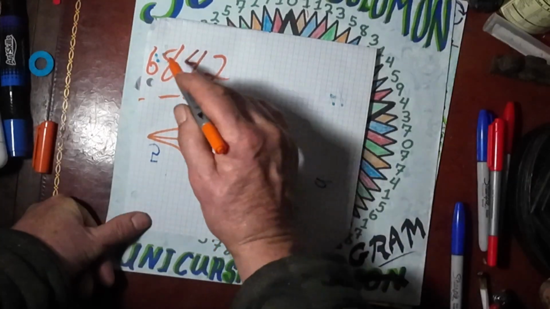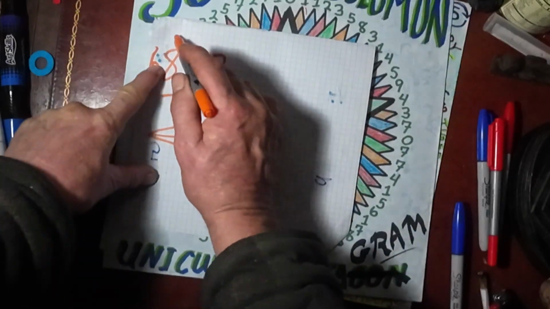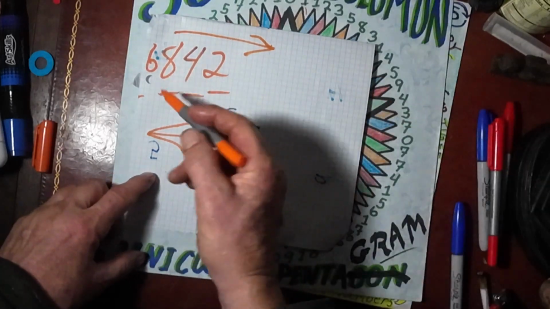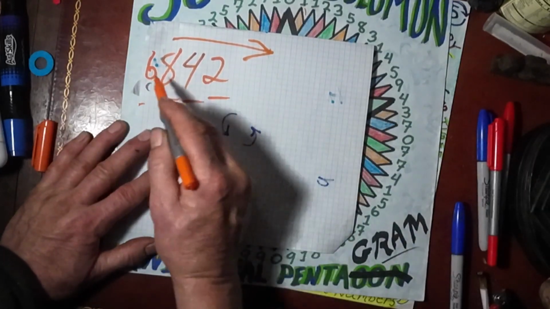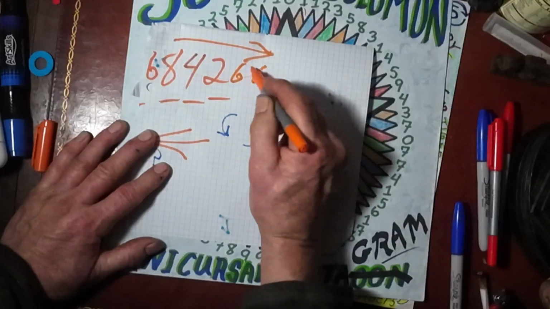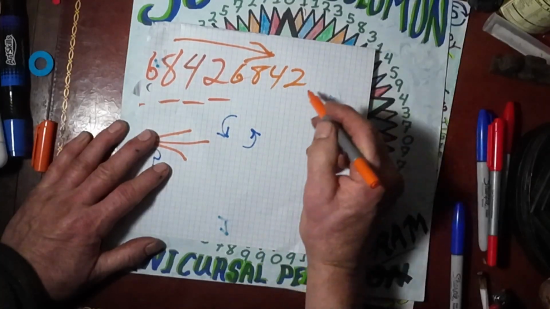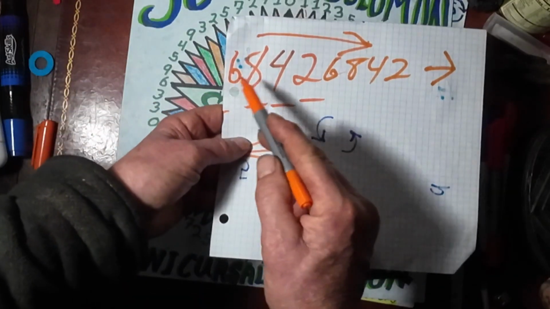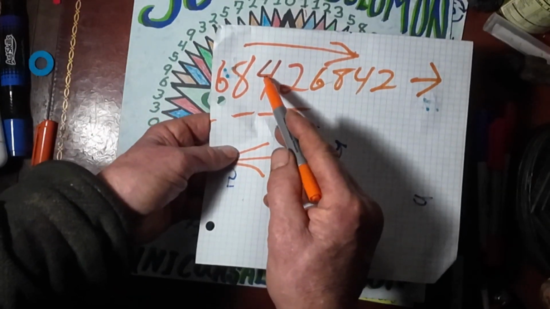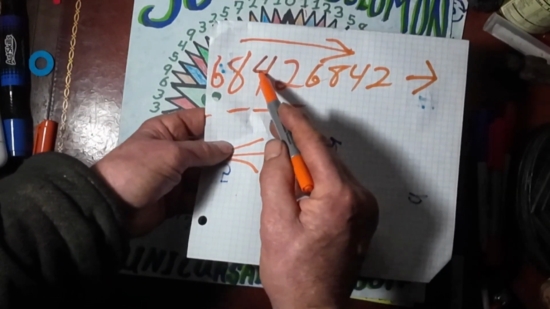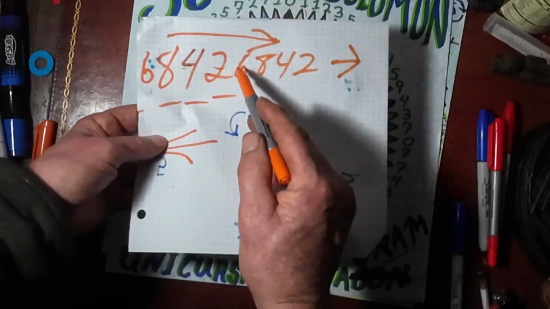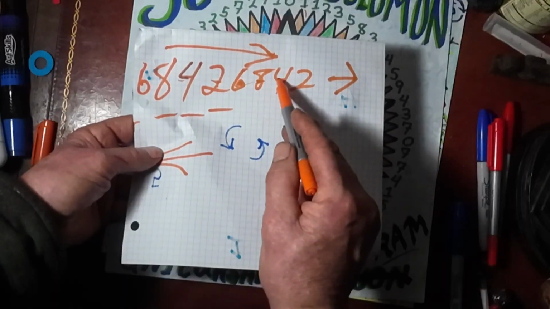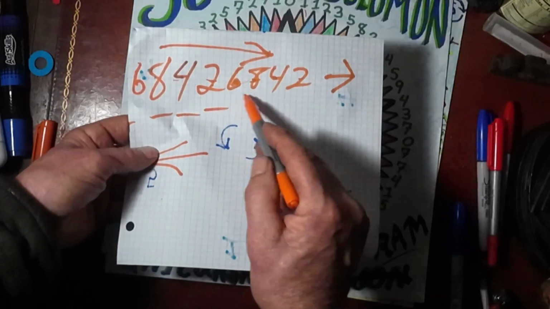And it will also be an adding pattern going this way. Once you got this all laid out, so this is going to be 6, 8, 4, 2, 6, 8, 4, 2, to infinity, right? Well, look what this is. 6 plus 8 is 14. 8 plus 4 is 12. 4 plus 2 is 6. 2 plus 6 is 8. 6 plus 8 is 14. 8 plus 4 is 12, and on we go.